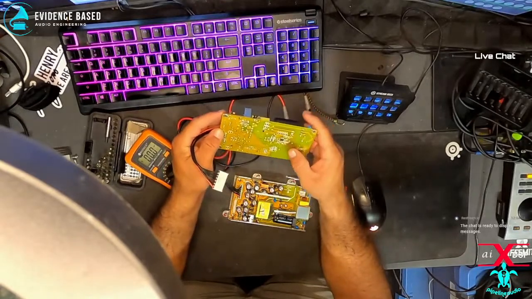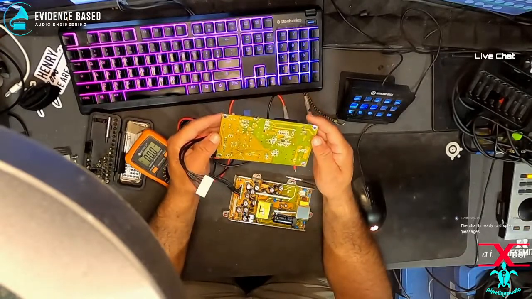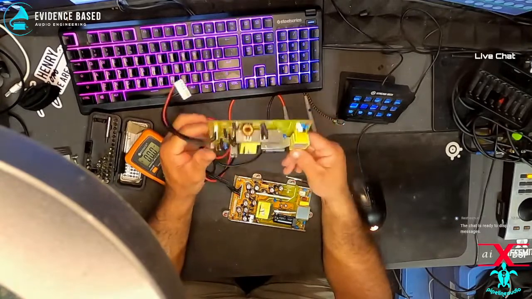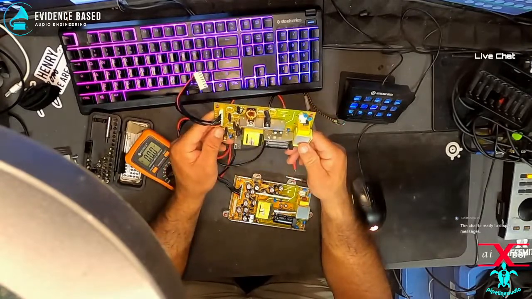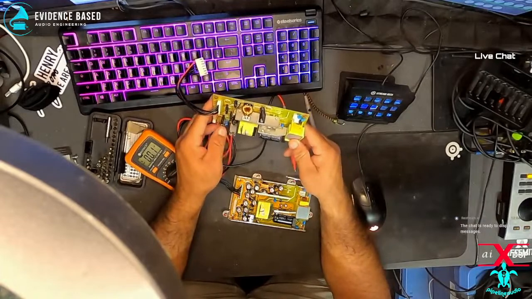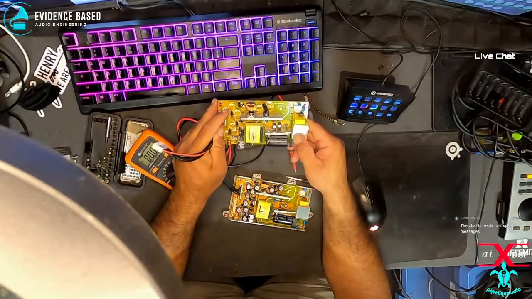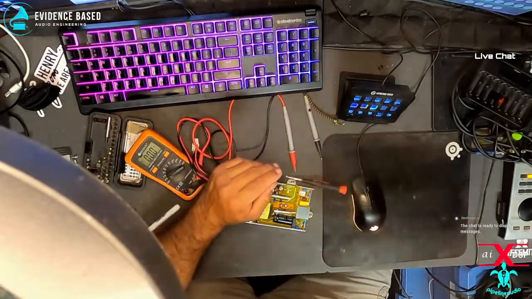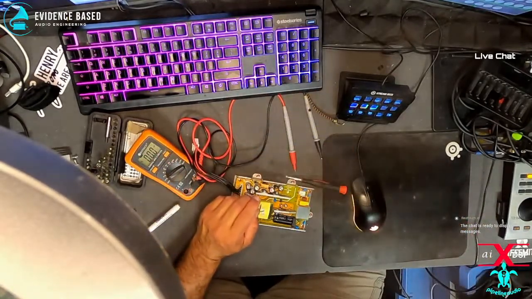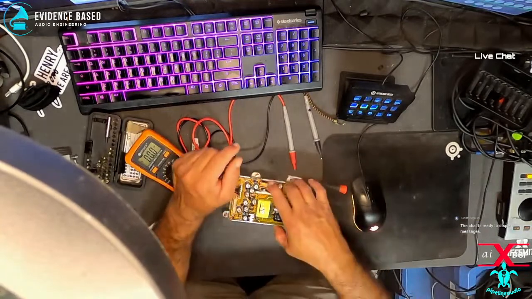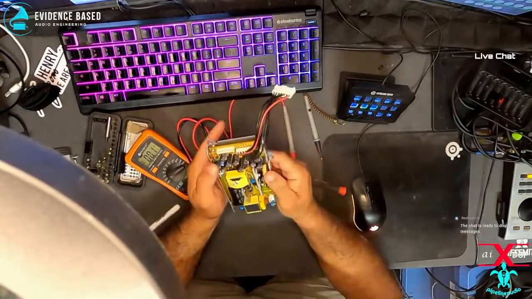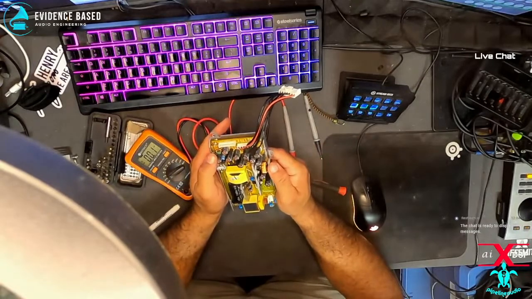There's one 8-legged piece. I've never done surface mount. If it's a surface mount problem, I'm screwed. There's nothing I can really do. Saw some videos on testing capacitors in circuit. I wasn't really convinced. So for the other one, I actually just pulled the capacitors out.